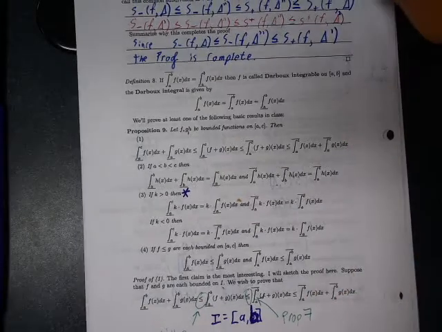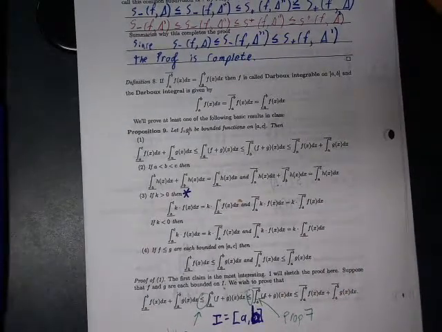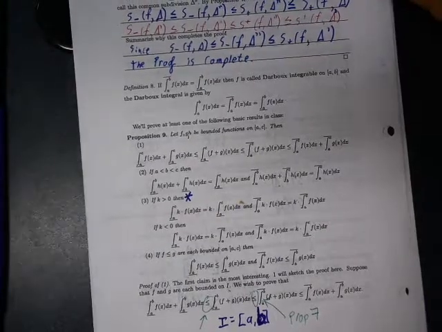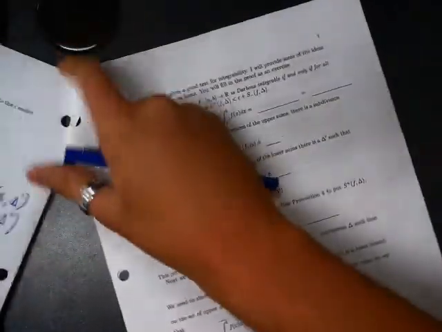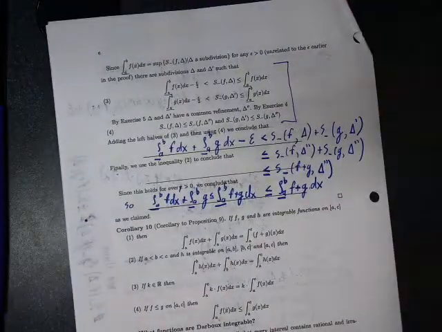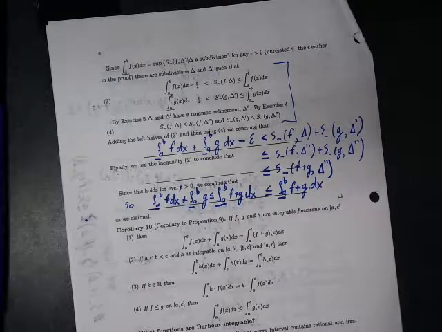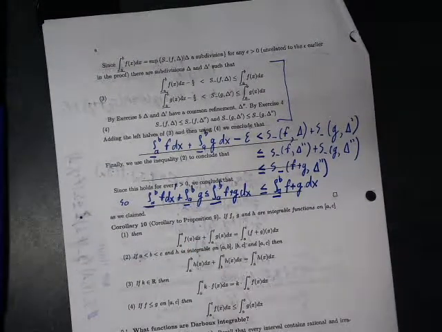So I'm not going to go through the proofs of the rest of them, but I will go through an application of the rest of them. So I know something about the upper Darboux integral and the lower Darboux integral. I call a function integrable when the upper and lower integrals are the same. So suppose you have two integrable functions, and you add up the integrals of the two integrable functions, then you get the integral of the sum. What do you think? Do you believe that?